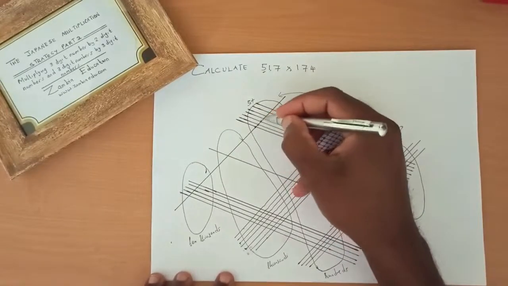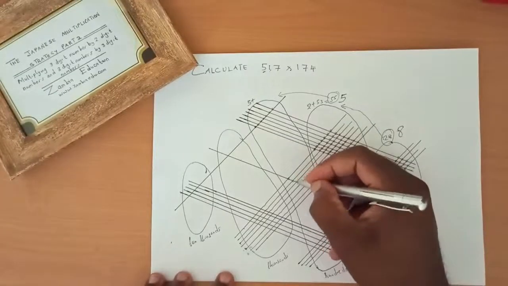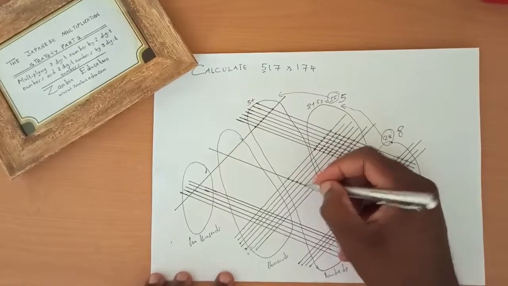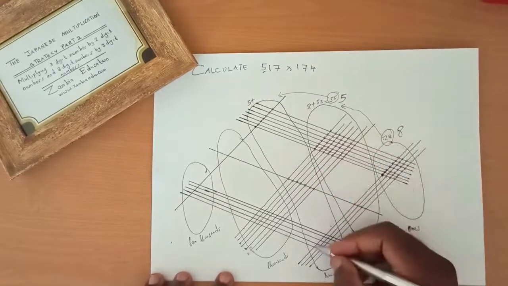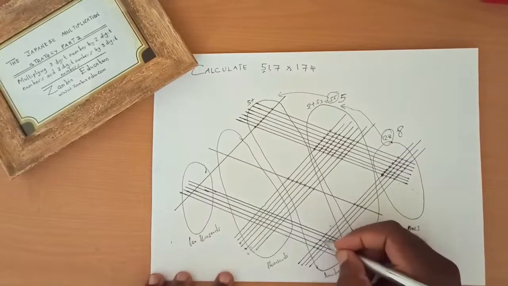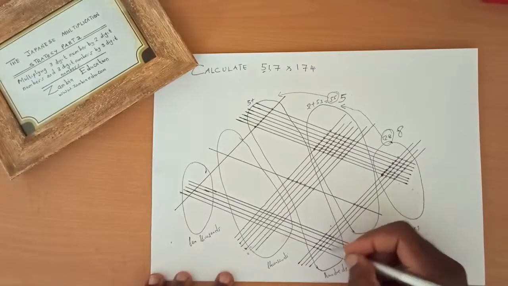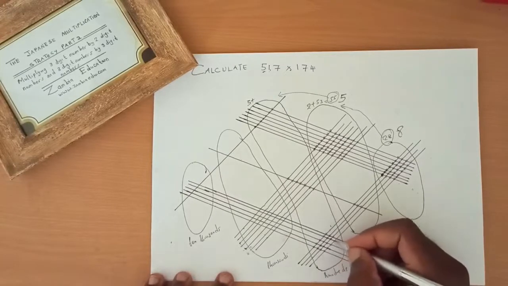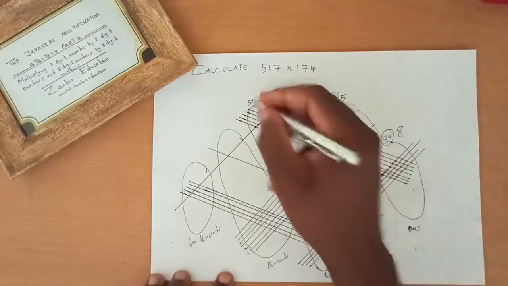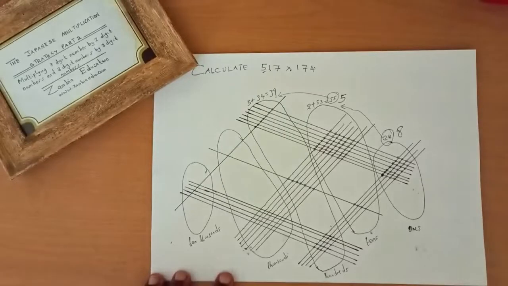1, 2, 3, 4, 5, 6, 7, 8, 9, 10, 11, 12, 13, 14, 15, 16, 17, 18, 19, 20, 21, 22, 23, 24, 25, 26, 27, 28, 29, 30, 31, 32, 33, 34. So we have a 34 right there, and we are looking at a 39 as our final answer. So we have our 39 there as our final answer.